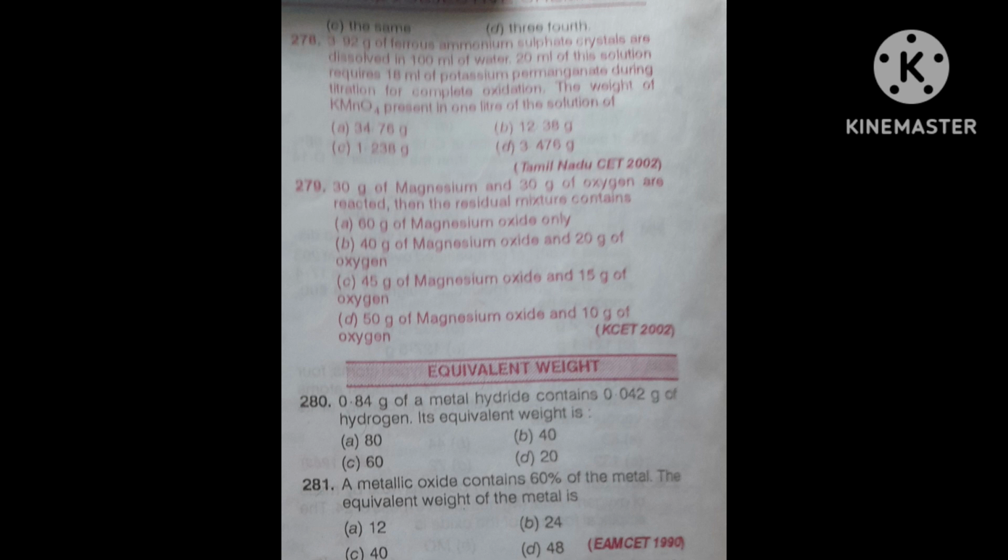Correct? Always remember, if it is hydrogen and you have to calculate equivalent weight, then consider how much metal reacted with 1.008 gram hydrogen. If it is chlorine, then how much metal reacted with 35.5 gram chlorine.